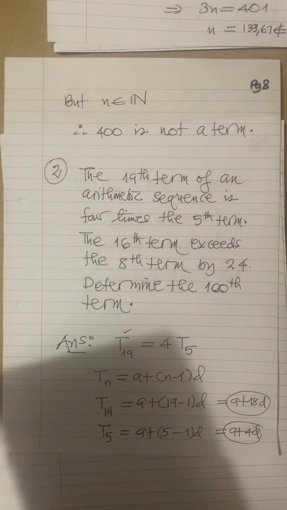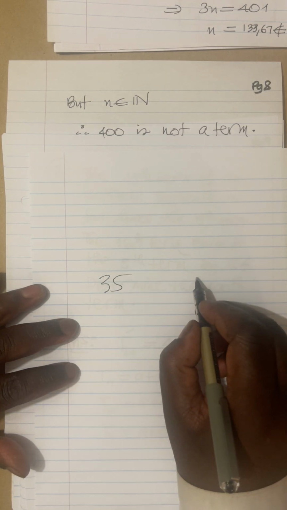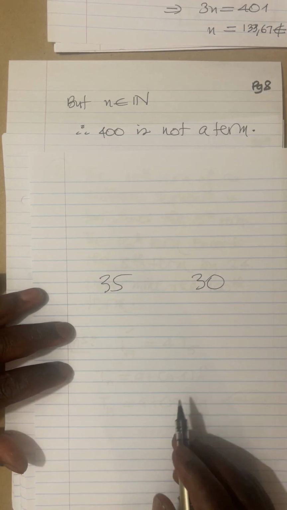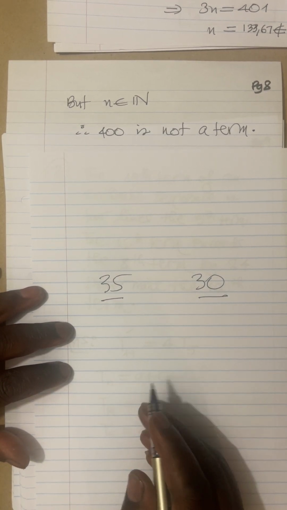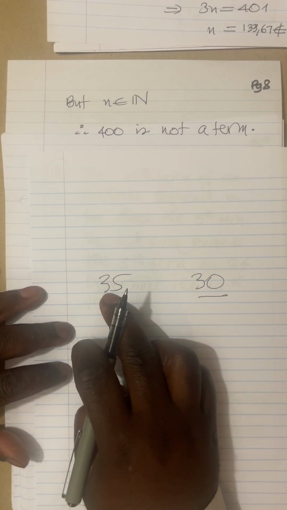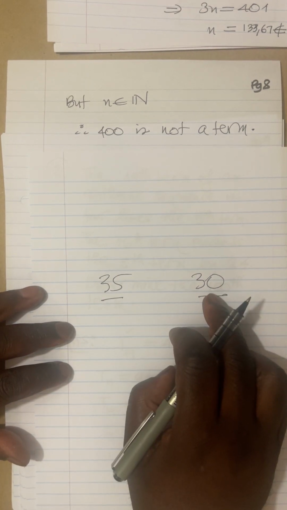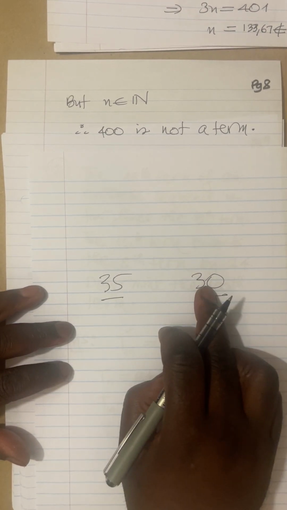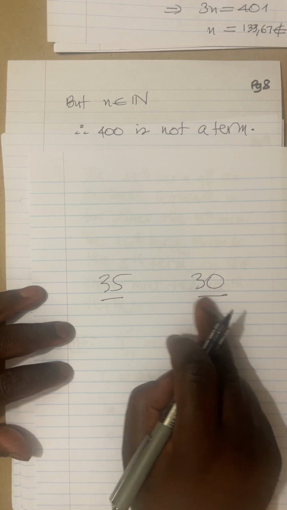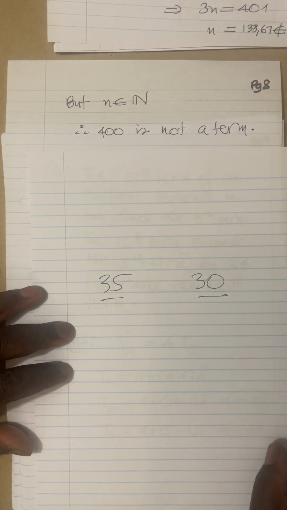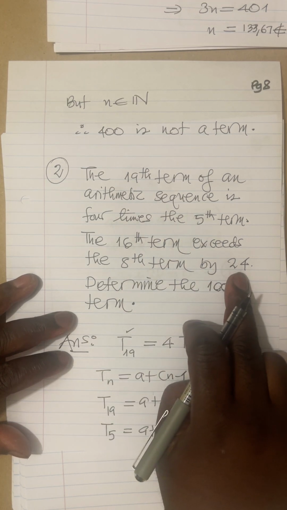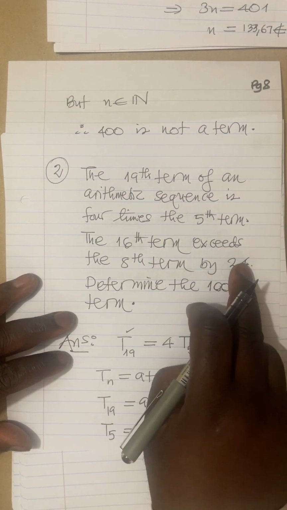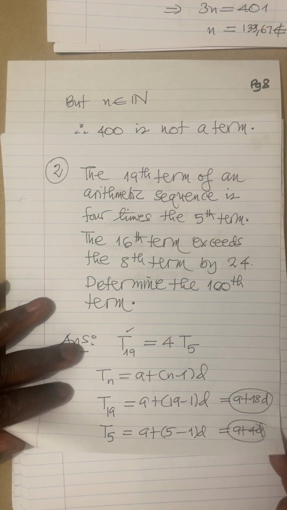Just two numbers. If I put two numbers, say 35 and 30, we're saying this term exceeds that by 5. It means two things. Either I must add 5 here and then I get that, or subtract 5 from there to get this. So this term exceeds that by 5. If I add 5 here, I get this. If I subtract 5 here, I get that. So if the question says term number 16 exceeds term number 8 by 24, I either add 24 to this to get that, or I subtract 24 from there to get this one.